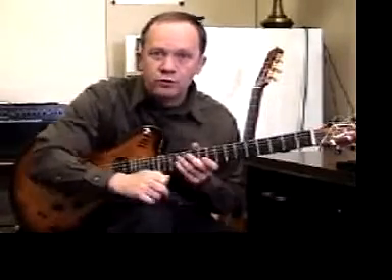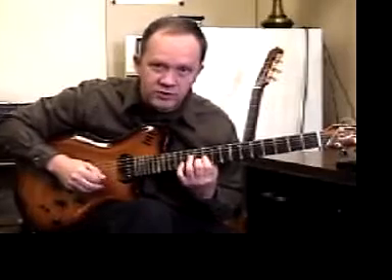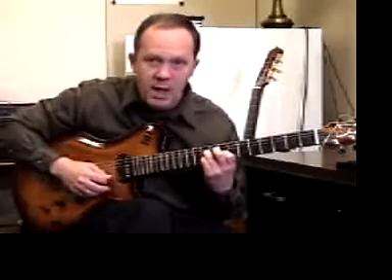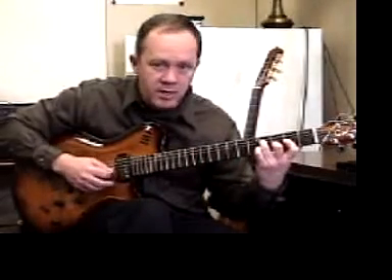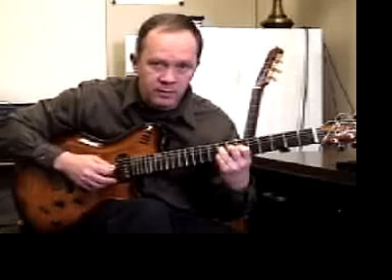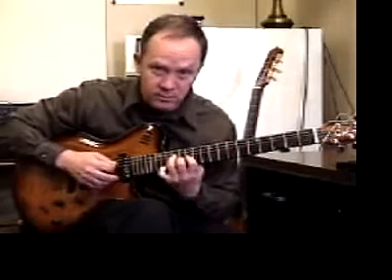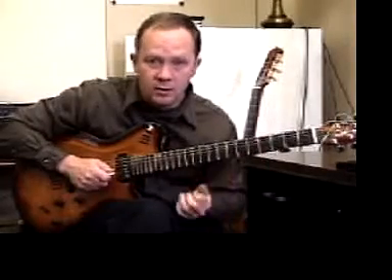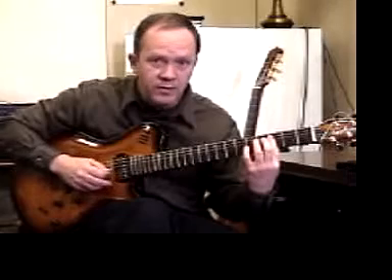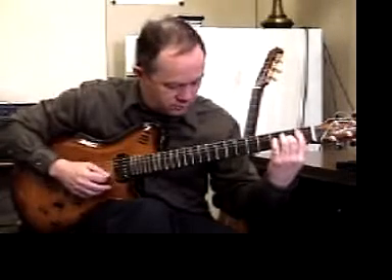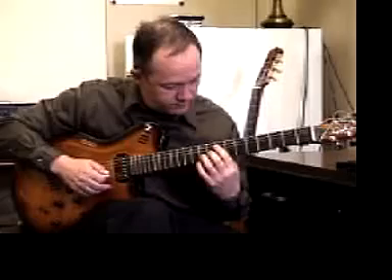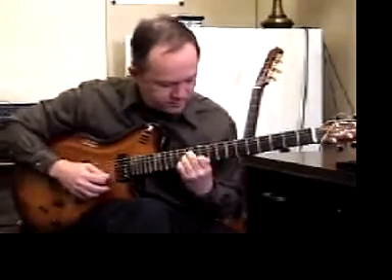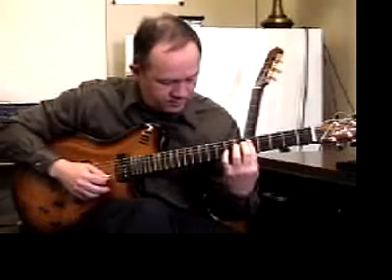Then we would try that with first inversion chords. So now all of my roots are going to be on the second string. B flat major, A diminished, D major, G minor, C major, F major. Okay, and then our second inversion chords. B flat major, A diminished, to D major, to G minor, to C major, to F major.